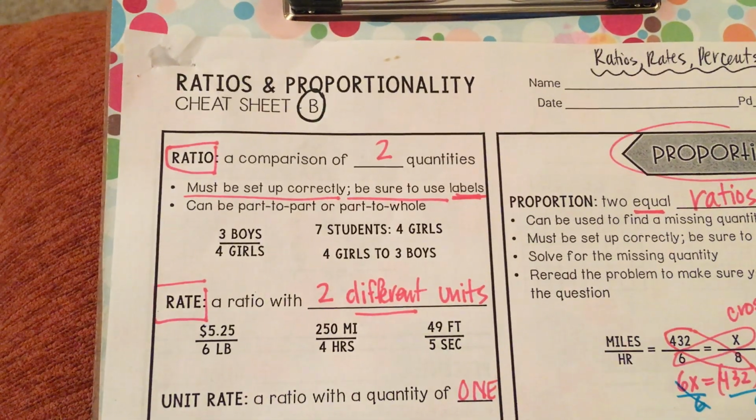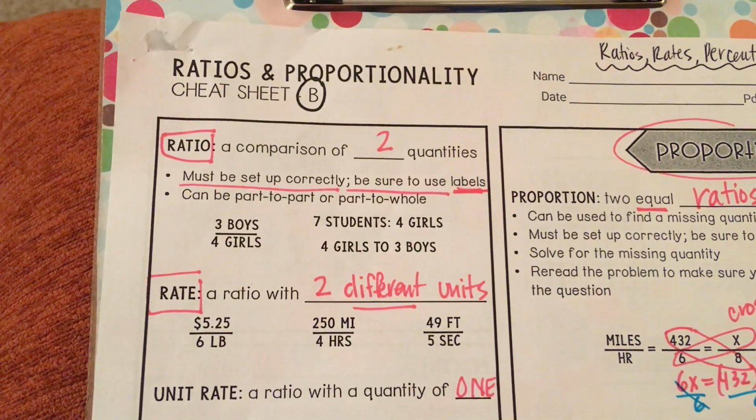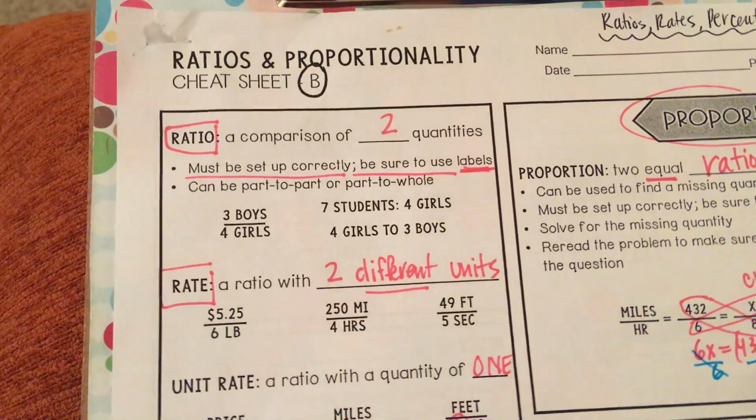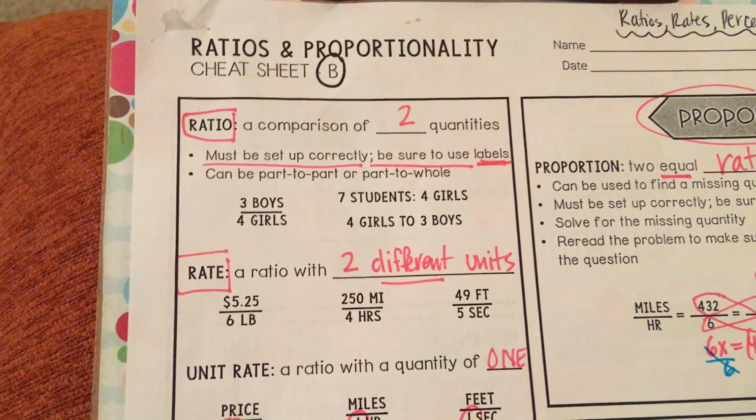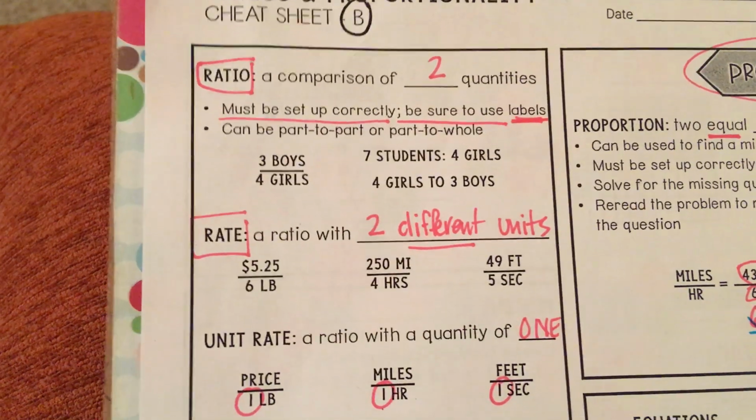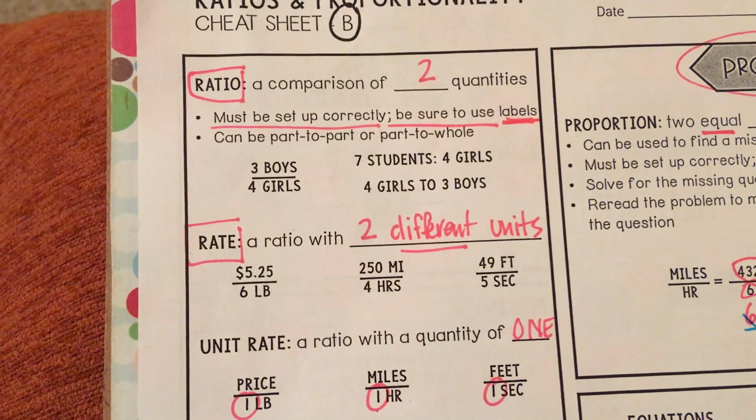Today we're reviewing ratios and proportionality and also percent. I have the notes pre-written out for you just because it makes it neater to do. Let's take it section by section.